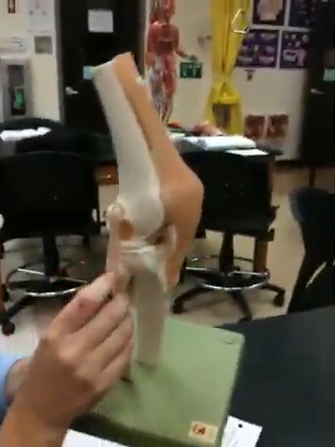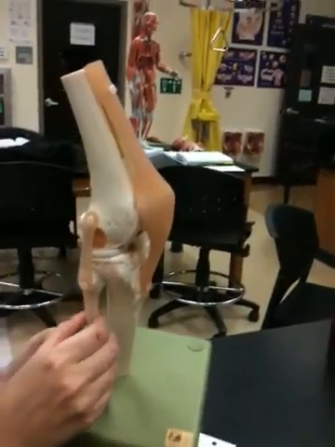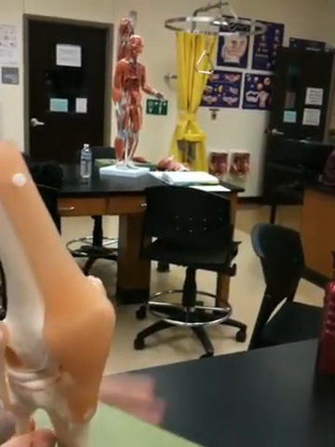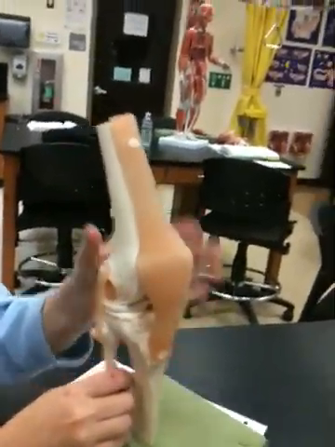The right knee. Your fib, the little bone, is always on the lateral side, so this would be the right knee. It's nice to remind yourself of that because that means anything on the little bone side is the lateral side of this joint. Anything on the big bone side is the medial. Okay?